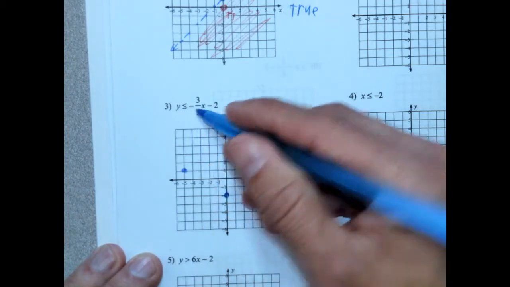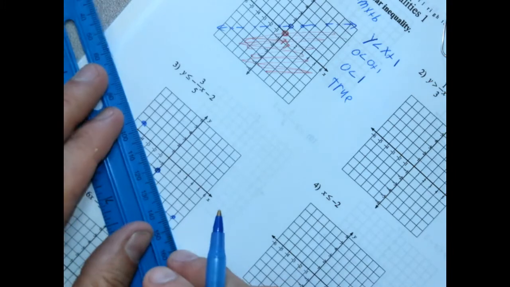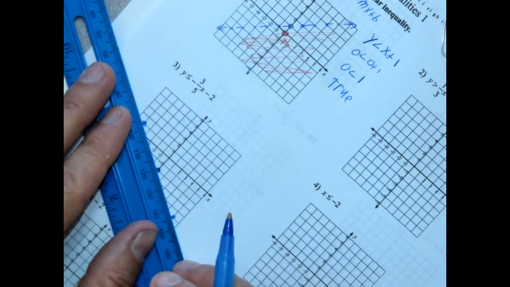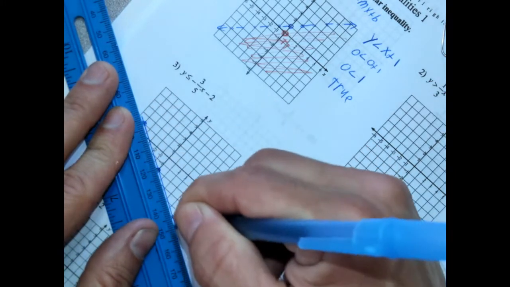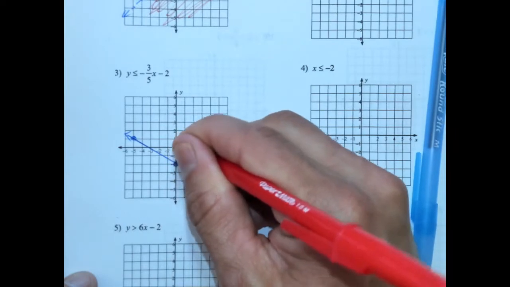It's or equal to, so this is inclusive. Actually, I have a ruler. Might as well do that. Because it's inclusive, we're going to have a solid line. So the line is part of the solution. And for our test point, let's go ahead and use our origin because it's not on the line, so we might as well. Makes our life easy.